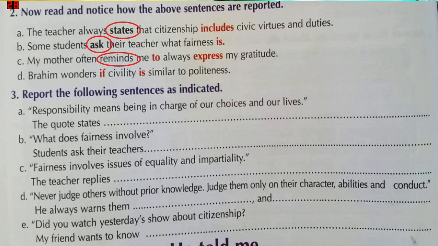And Ibrahim wonders if civility is similar to politeness. كان عندنا سؤال ورجعناه if. Wonders بمعنى يستغرب إذا. Civility is similar يعني متساوية أو لا تشبه politeness أدب. Now report the following sentences as indicated. إذن غادي نحاولوا ما أمكن نحولوا هذه الجمل من direct into indirect.